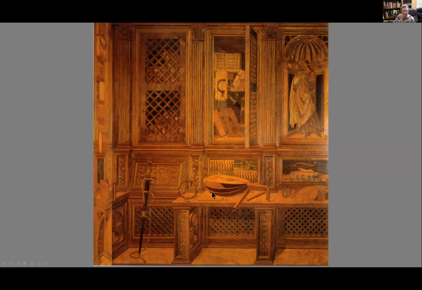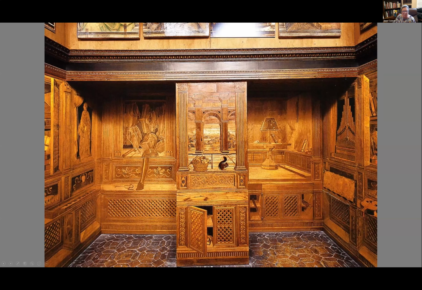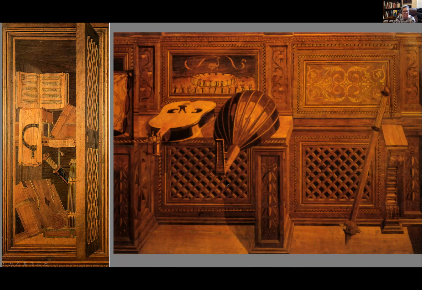Here too, the only thing that advances is this part, but that door is not open. It's actually flush again with the wood. So all these are marquetry works. Same thing with that instrument, the viola da gamba or the lute, the kind of a guitar, and weaponry.